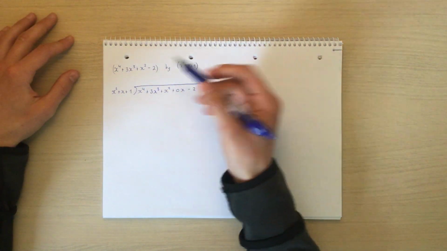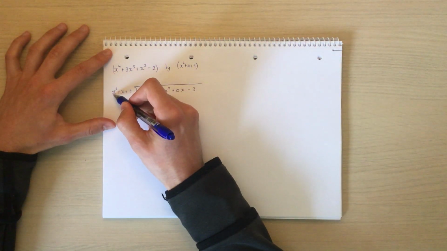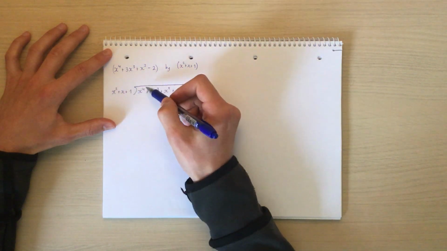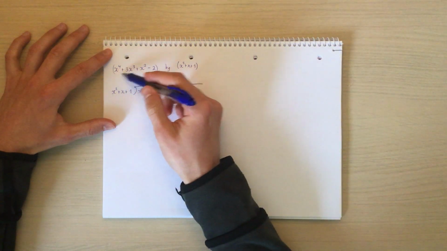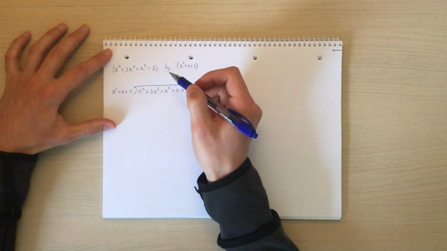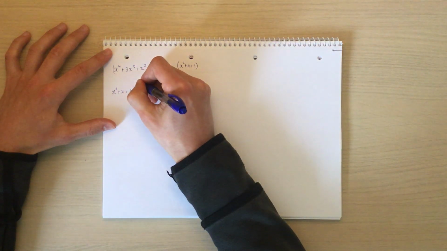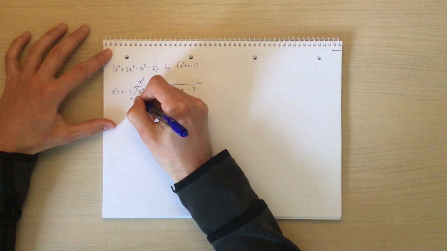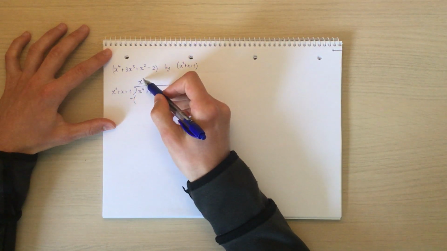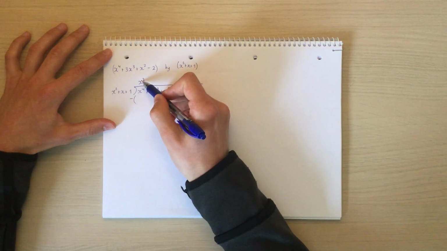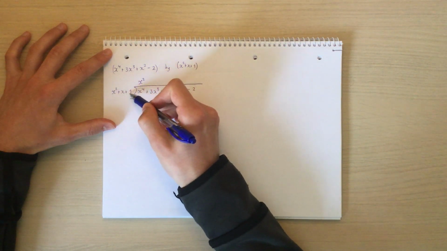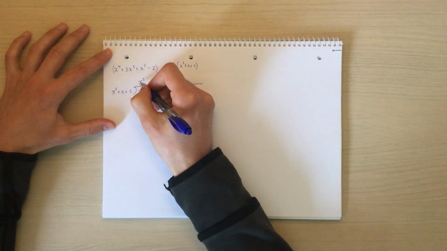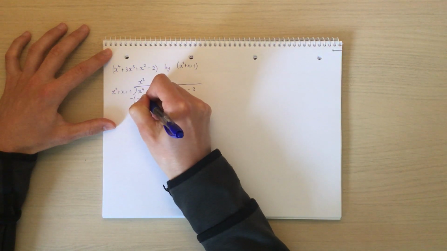And then how we do this is we're going to take the first value of the divisor. We're going to divide that into the first value of what we're dividing. So x to the 4 divided by x squared is just going to be x squared. Now what we then do is we multiply that divided value by this entire divisor, and we subtract it from the equation. So x squared times x squared is going to be x to the 4.